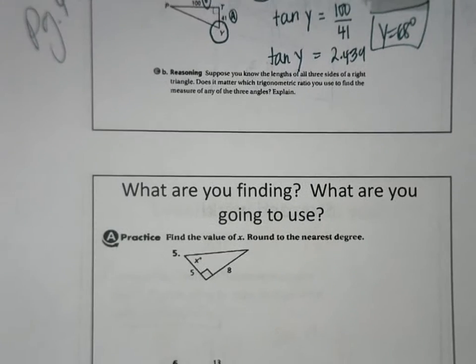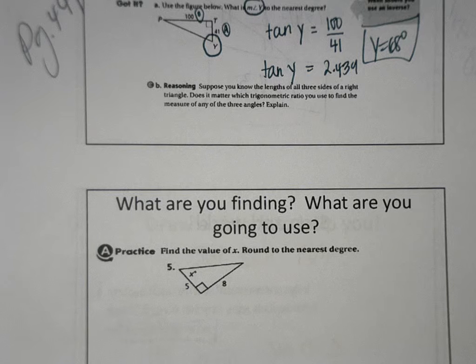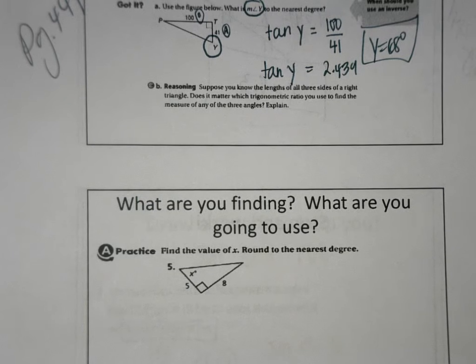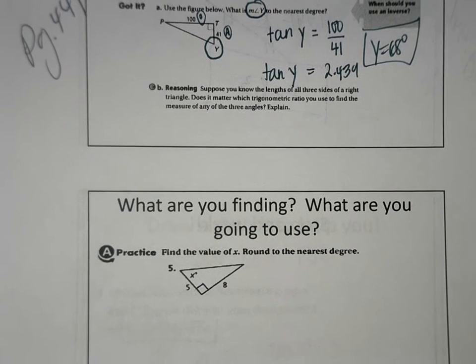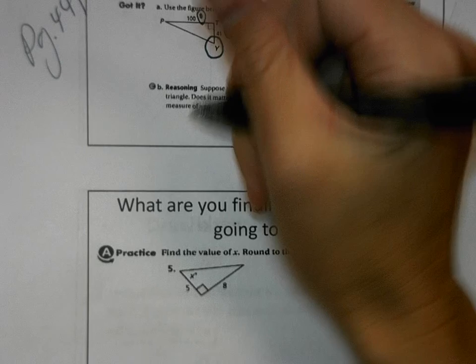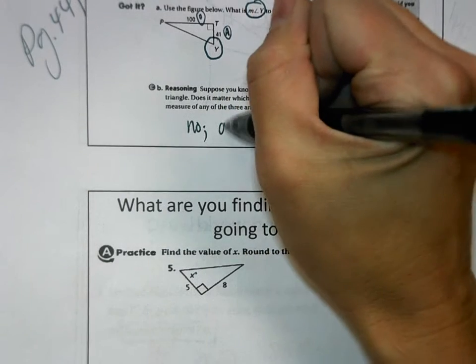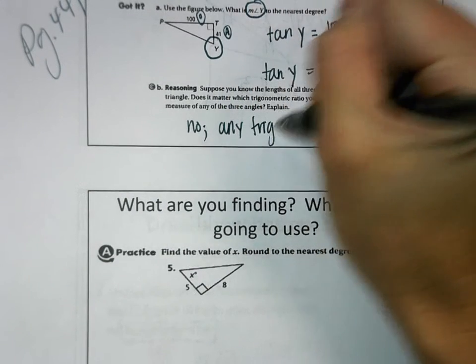Now, B says reasoning. Suppose you know the lengths of all three sides of a right triangle. Does it matter which trig ratio you use to find the measure of any of the angles? The answer is no. It does not matter. Okay? So all of your ratios will end up getting you the correct angle. So if we had all three of them here, we could have used any trig function as long as you choose the correct sides. Does that make sense? So sine has to go with opposite and hypotenuse and so on and so forth. So I'm just going to put here no. Any trig ratios will work.